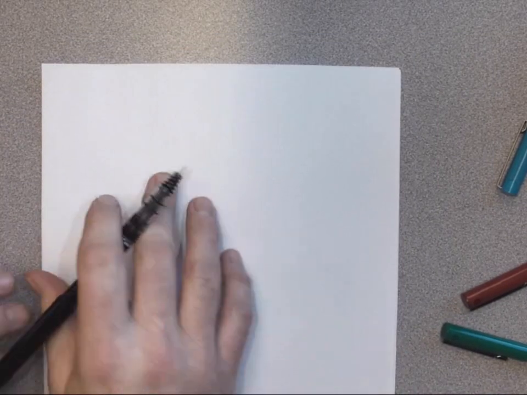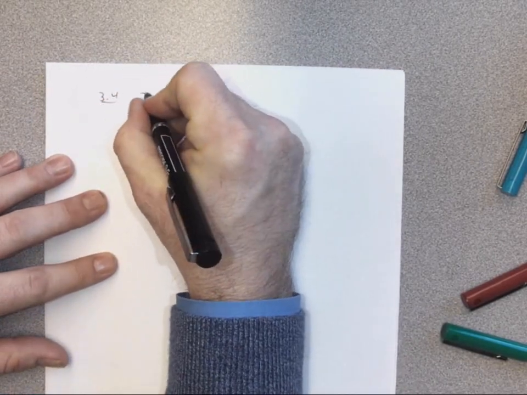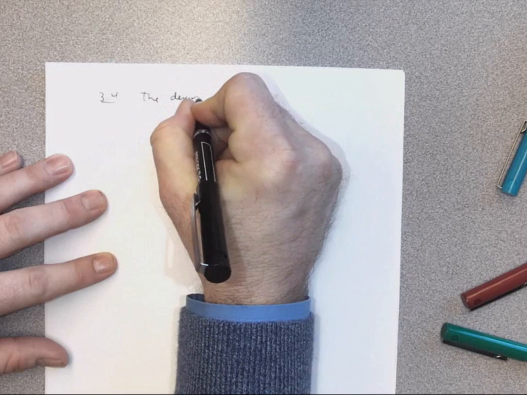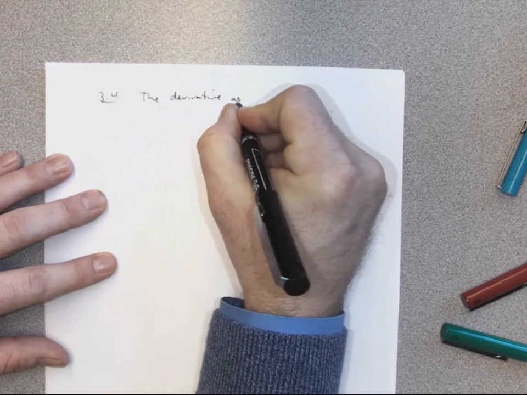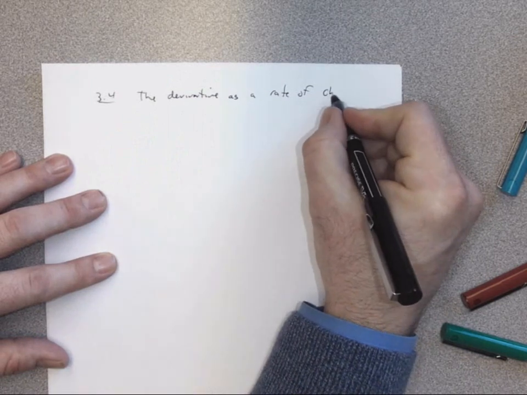So what we know, and this is not new to us for the very first part of 3.4, the derivative as a rate of change.